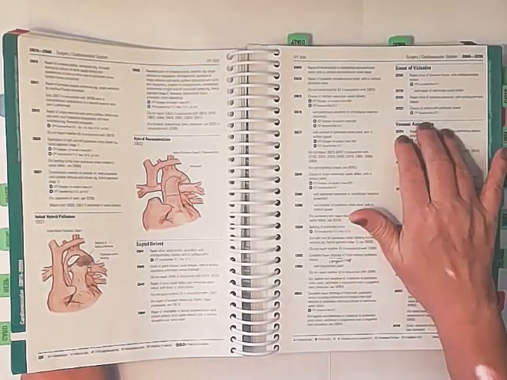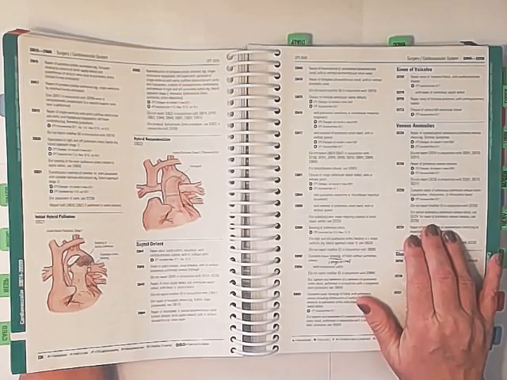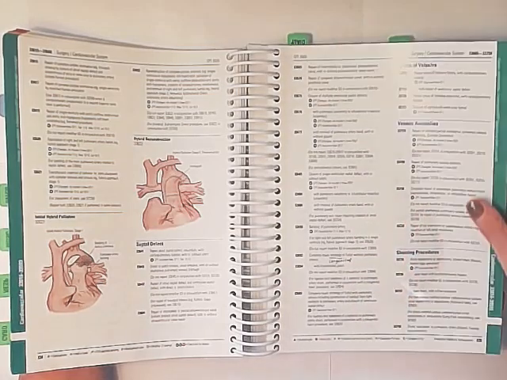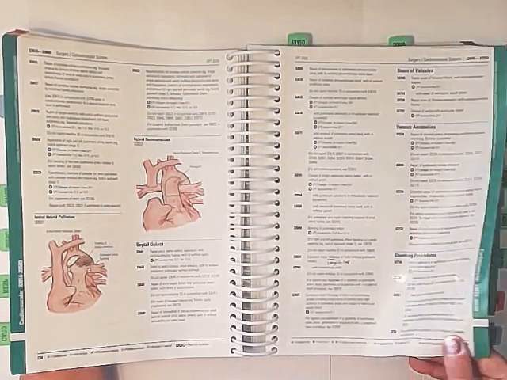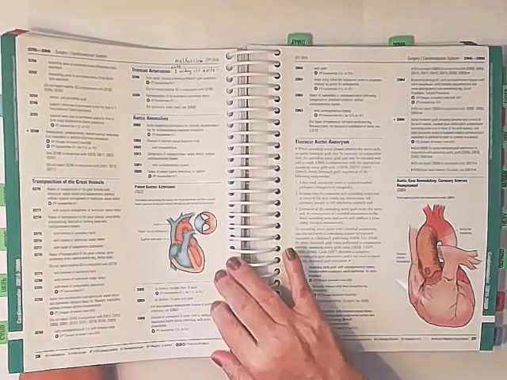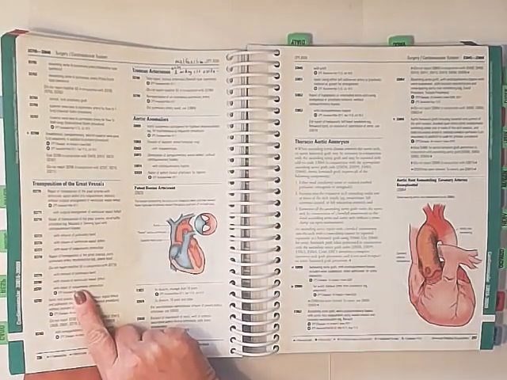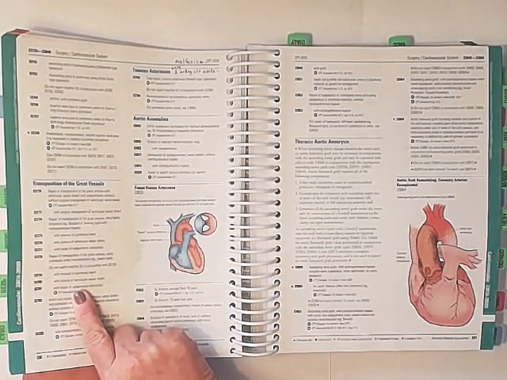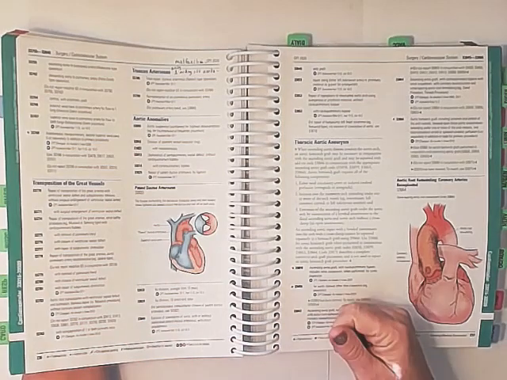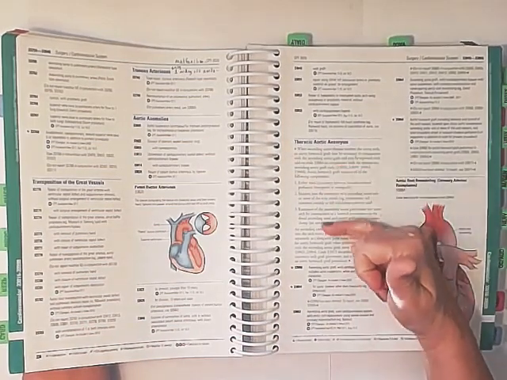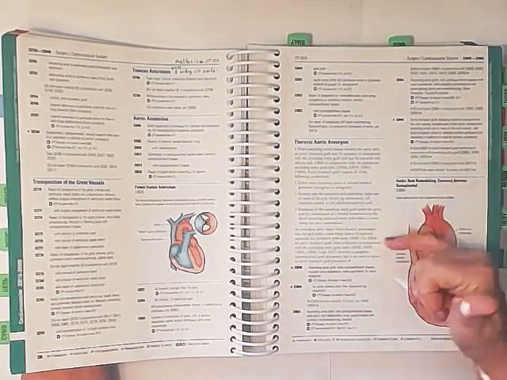Different anomalies. Anomalies mean it wasn't made right. Shunting issues, if there's shunts that have to go in. Transposition of great vessels. That means they're not coming off the heart, off the aorta like they should. We get into thoracic aortic aneurysms here.